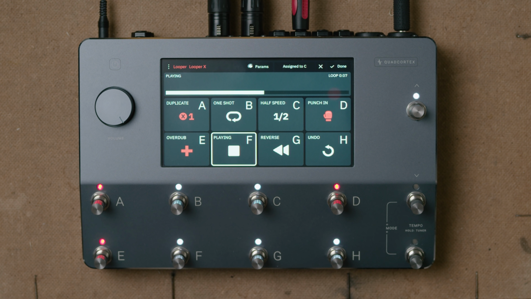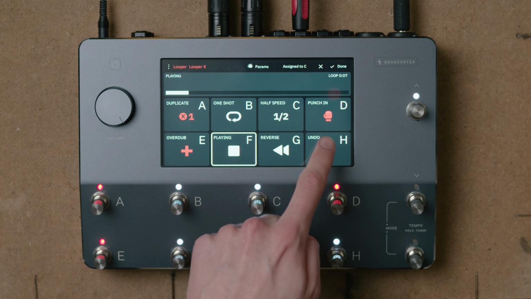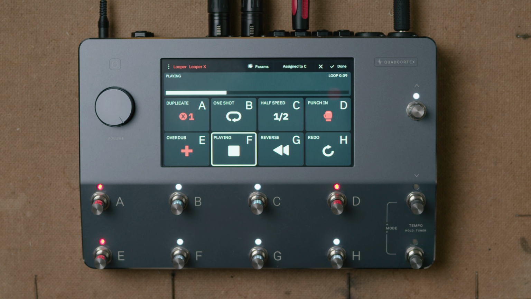That will then shorten the loop and play it from the place that I pressed reloop. But then again, if you want to bring it back in, just press undo. And it goes back to normal.